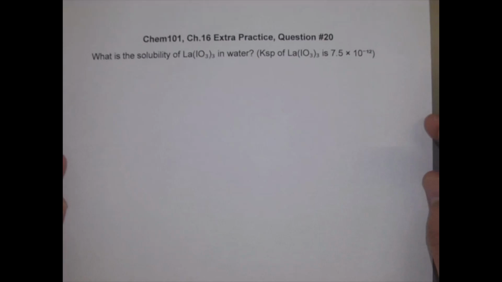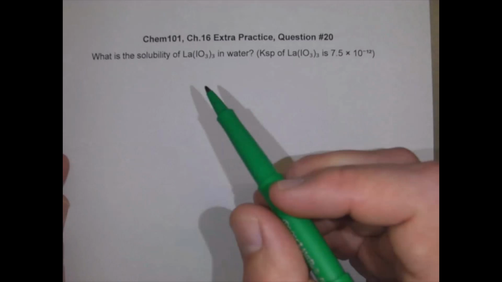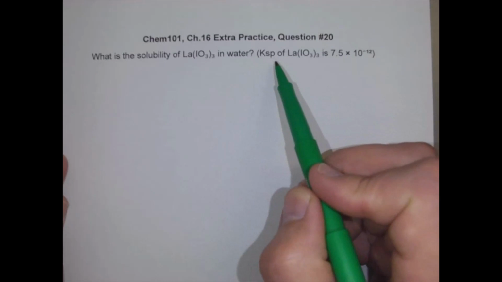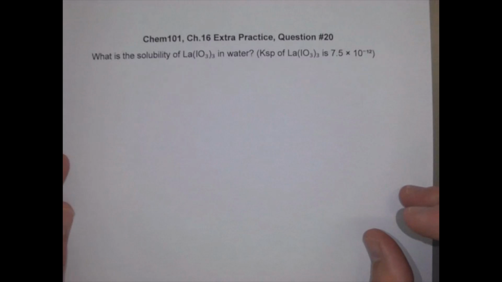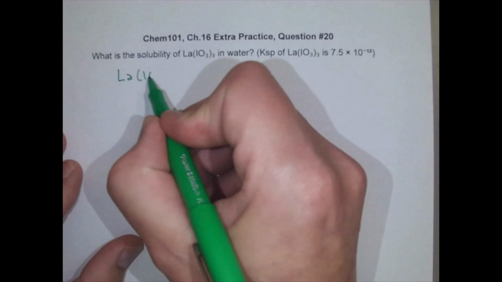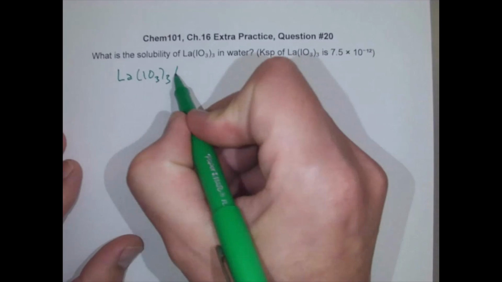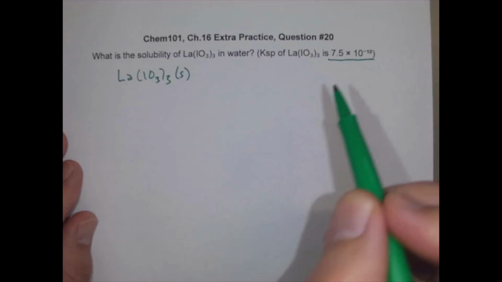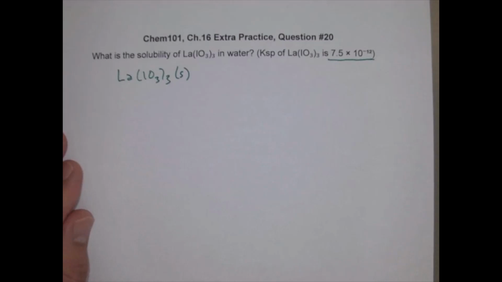Okay, so in this problem we are asked what is the solubility of lanthanum 3 iodate in water, and we're given the KSP for that compound. So first of all, let's write out the reaction that occurs when it does dissolve in water. Okay, so this is a solid, and it's what we would label as insoluble, and we know that because we are given the KSP and it's a really small number.